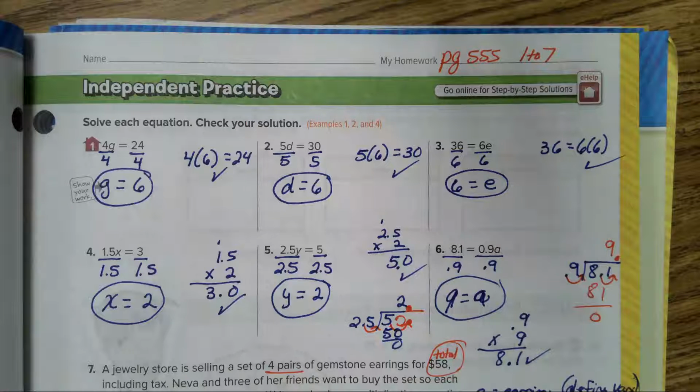Hi, this is Mrs. Robertson, and today I want to talk to you about how to solve equations when you have a fraction as a coefficient. So we're going to go to page 555 and we're going to look at problems 8, 9, and 10.